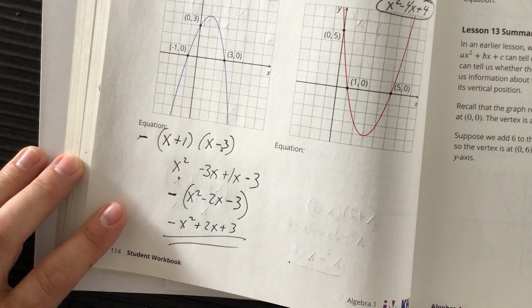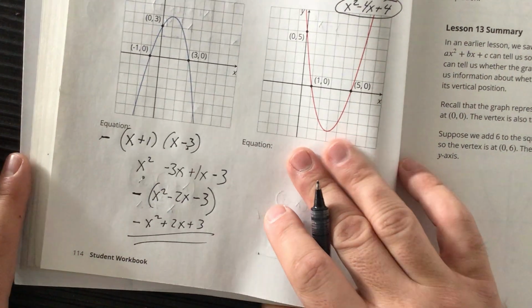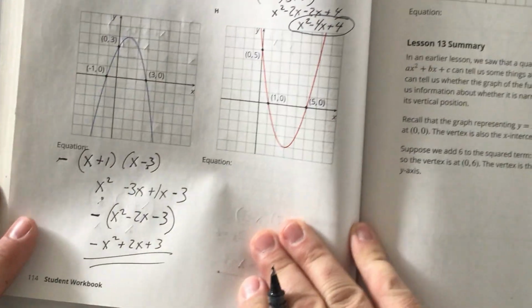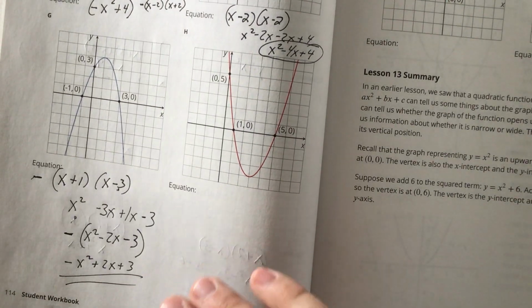Question H. Why don't you try H? Use your x-intercepts and FOIL it.